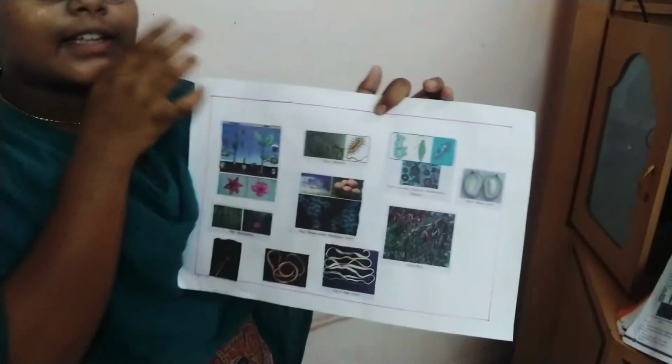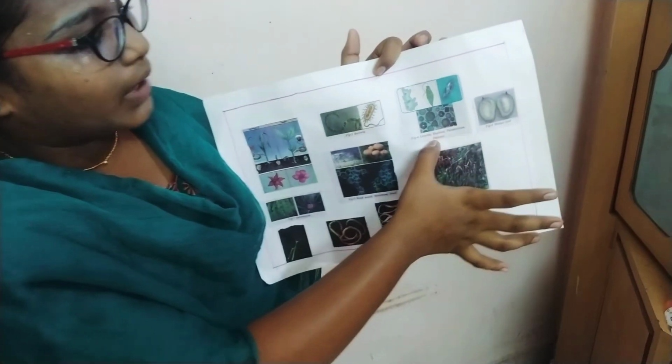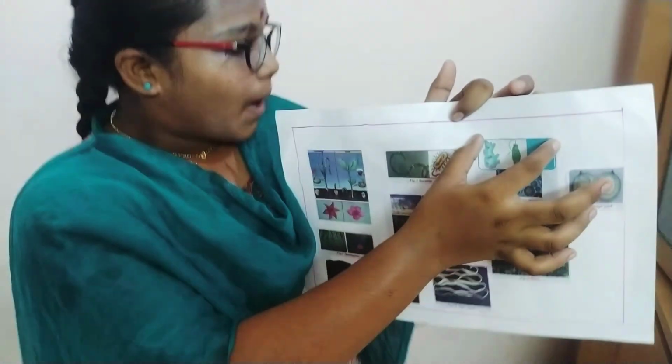And Fungi, it is also one type. You can see here yeast and bread mold and mushroom. Lichens are related to fungi. And our next topic is the characteristics of Protista, and now also pictures related to this. Mostly they are unicellular and multicellular. And you can see amoeba, algae, paramecium, diatom. These are related to Protista, the characteristics of Protista.